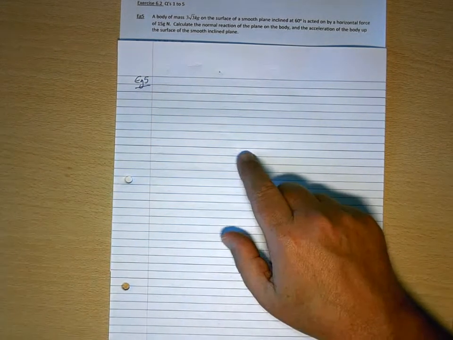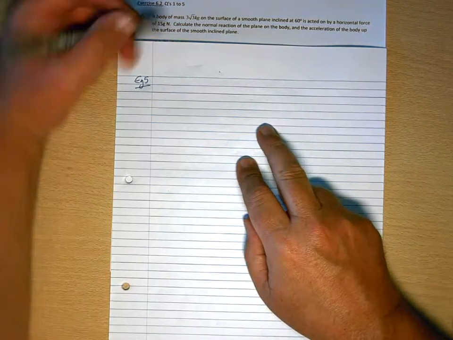Okay, so we're moving on to an inclined plane now. A body of mass 3√3 kilograms on the surface of a smooth plane inclined at 60 degrees is acted on by a horizontal force of 15 newtons. Calculate the normal reaction of the plane on the body and the acceleration of the body up the surface of the smooth inclined plane.